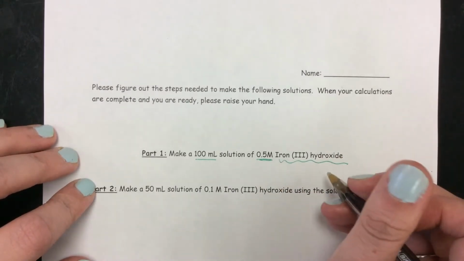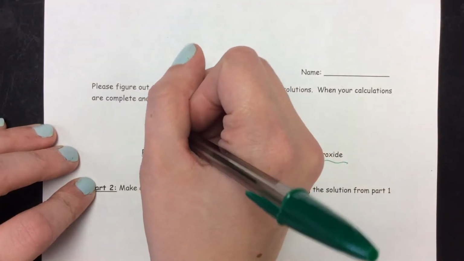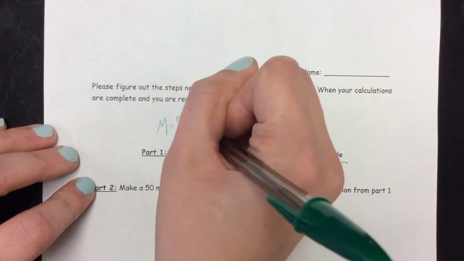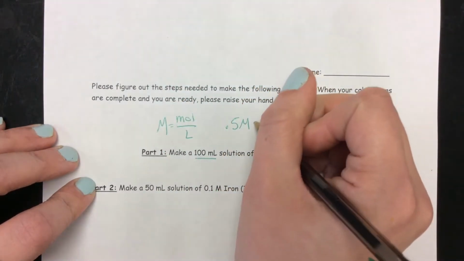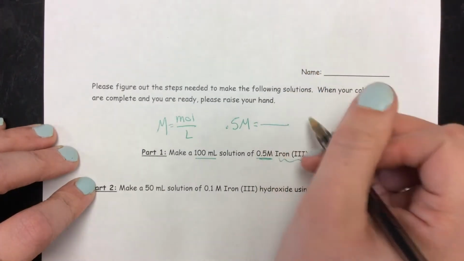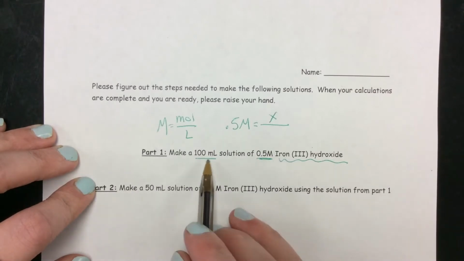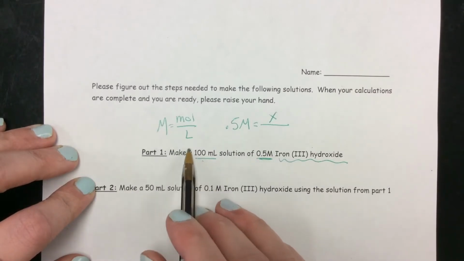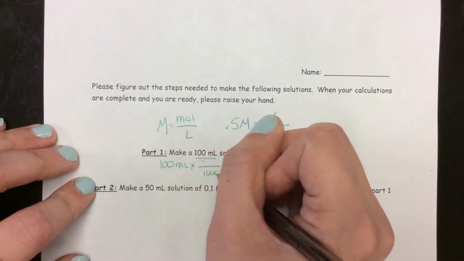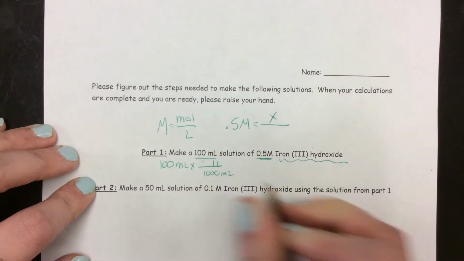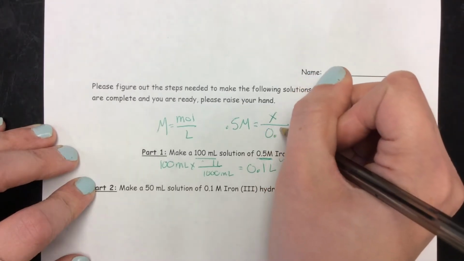So to do that, this is going to be first a mole problem and then a mole converted into gram problem. So M is equal to moles over liters. So we know that we have 0.5 molar, and we know that we have moles as our unknown because we have to get moles into grams. And so then that leaves us with our volume. Now volume has to be in liters, so that's my first conversion. I need to make sure that this is in the proper unit. And then I'm going to divide. When I divide, I'm going to get that this is 0.1 liter. So that's going to go here.